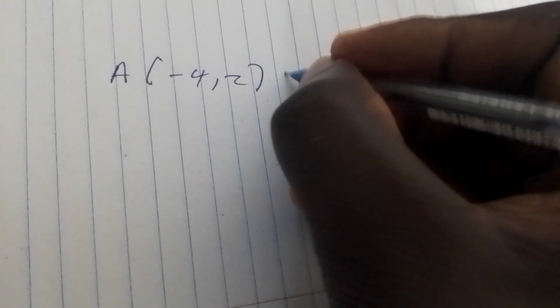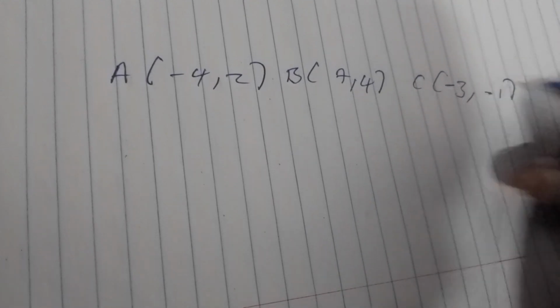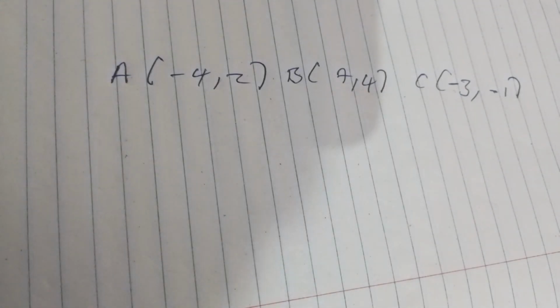So what's going to happen here? We have coordinates such as A, 4, 2, B, 7, 4, C, 3, -1. Therefore, we need to draw the triangle as the first question.